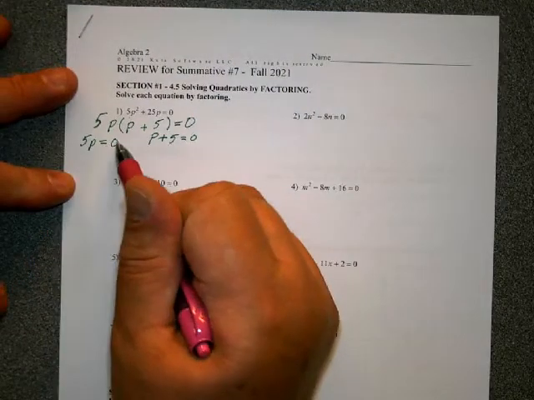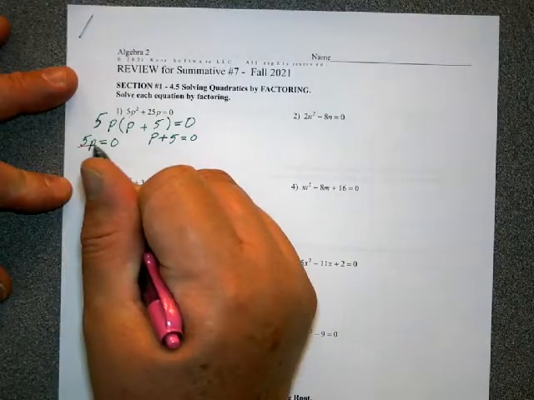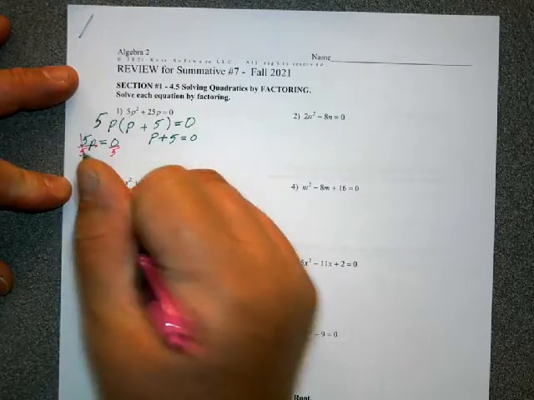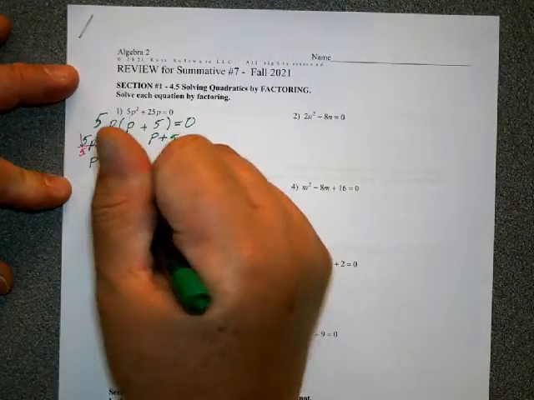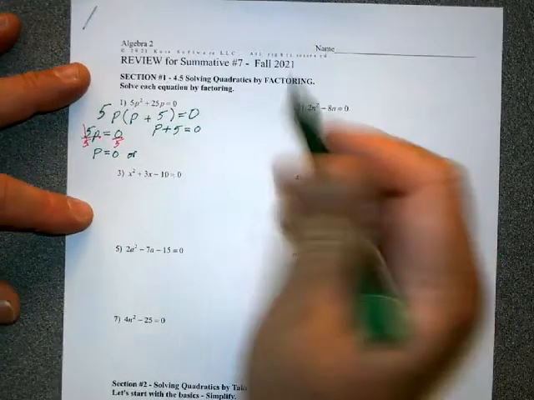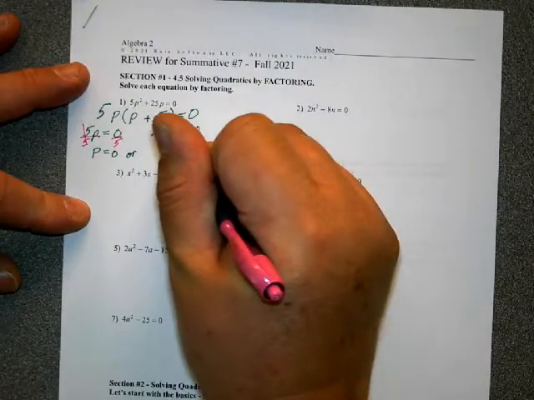Keep going. Zero is a number, right? So if I want to get p by itself, I would divide both sides by the coefficient 5. So here, p equals 0. And if you want to put the word or, that's fine. You don't have to. And here, I would subtract 5 from both sides.